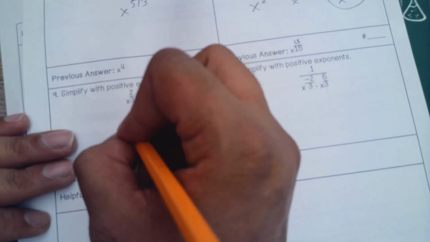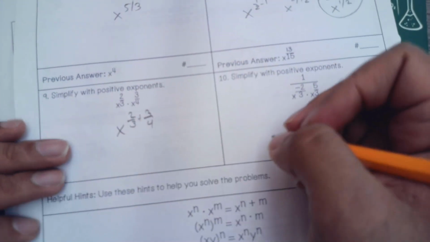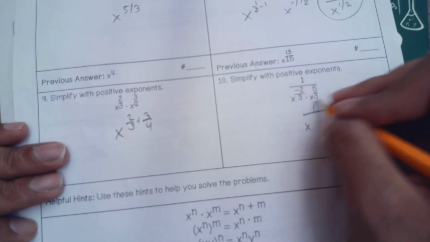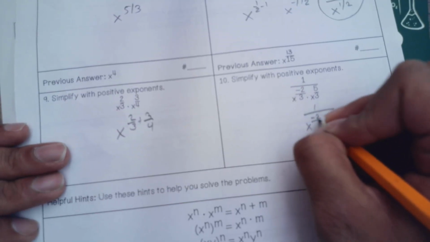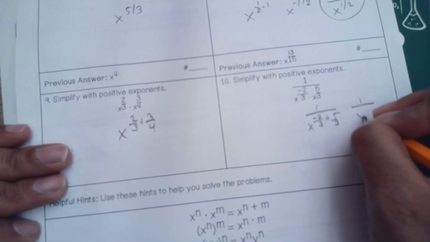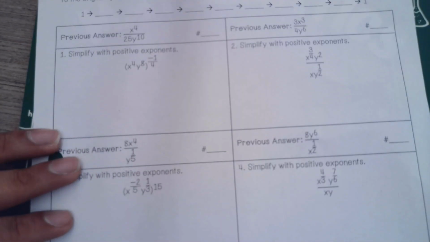For this one, you're going to add 2/3 plus 3/4. You can add them and figure it out. Same thing here. You're going to see they're on the same side, so you're going to add them. Negative 2/3 plus 5/3 is 3/3, so it is 1 over x. Clear. Let's do the harder one now.